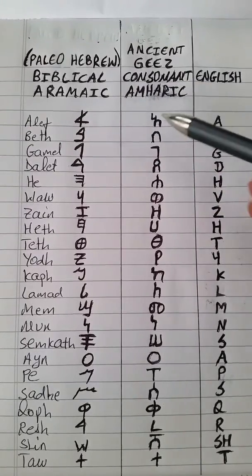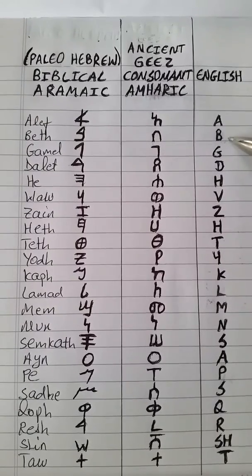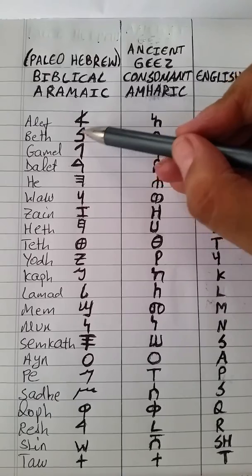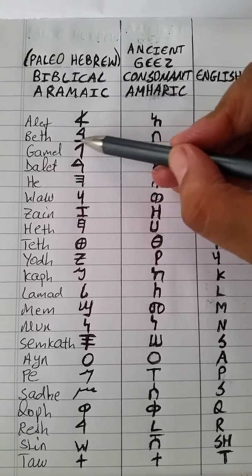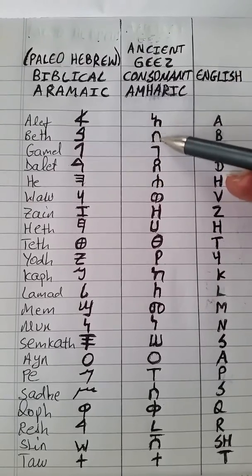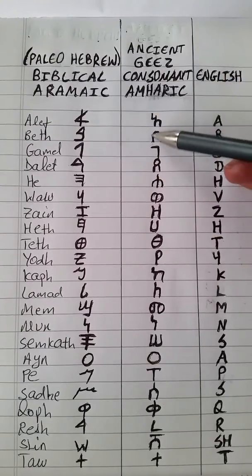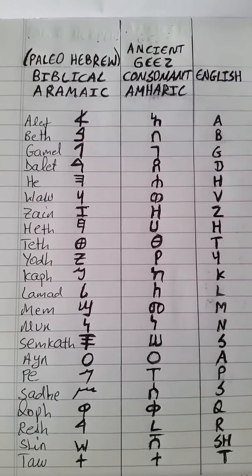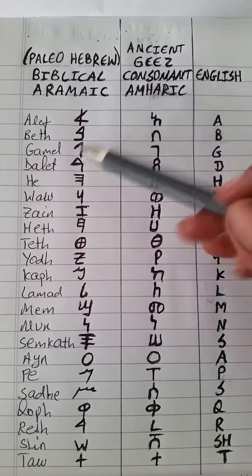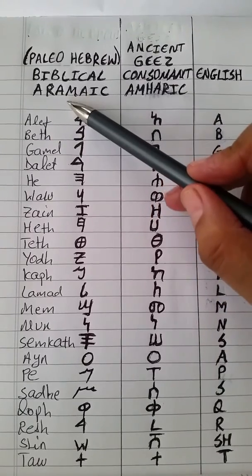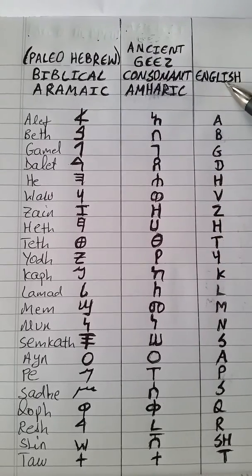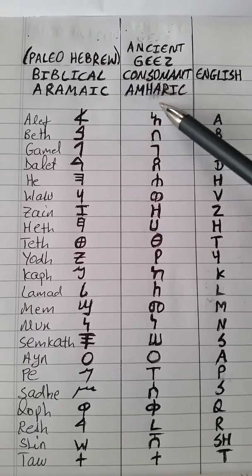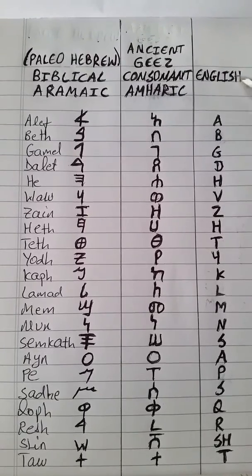The second alphabet is Beit, which is represented by the sign. In Amharic or Ge'ez, it is B. In English, it is B. As you can see, if you see this part of the Beit symbol, do you see this B of the Amharic or Ge'ez? Can you compare it? This part is similar, which is represented by B in English. And also Beit, which is an Aramaic word, is house in English, and it is Beit in Amharic also, which is house in English.